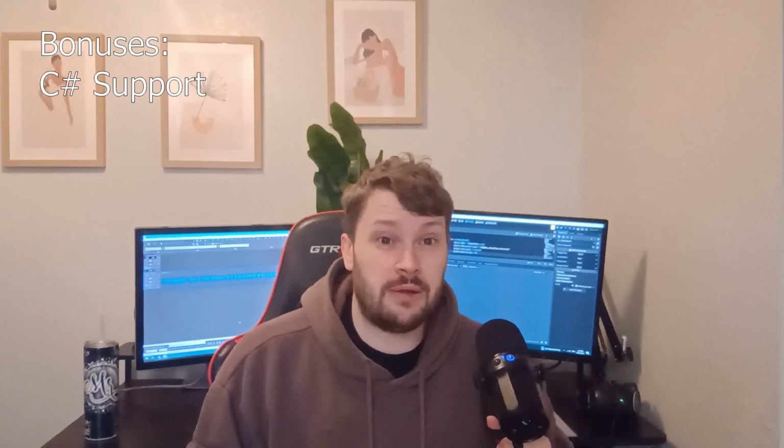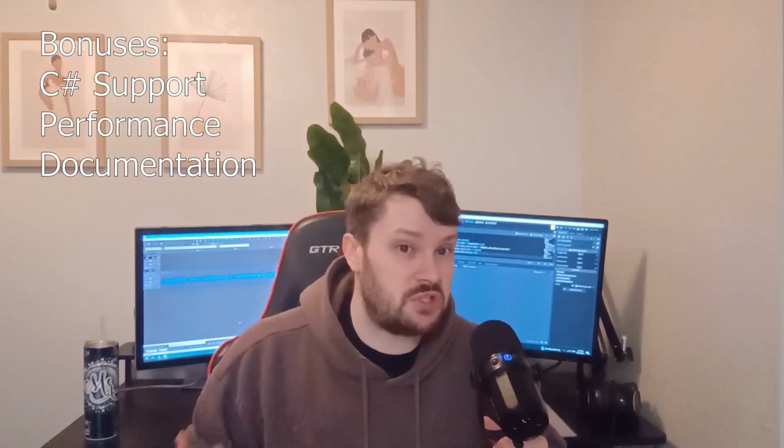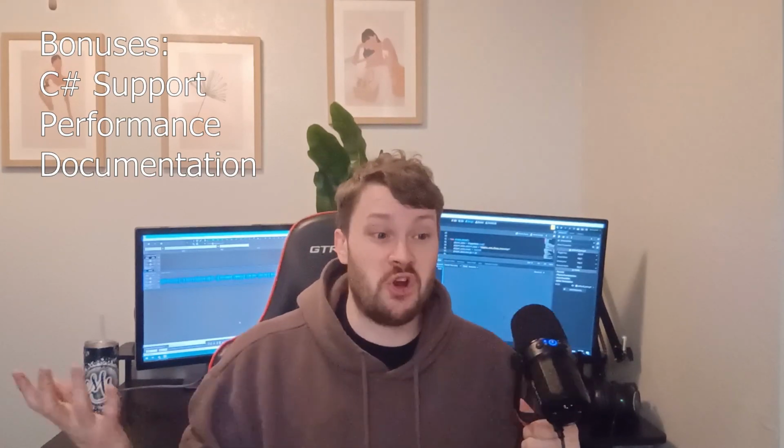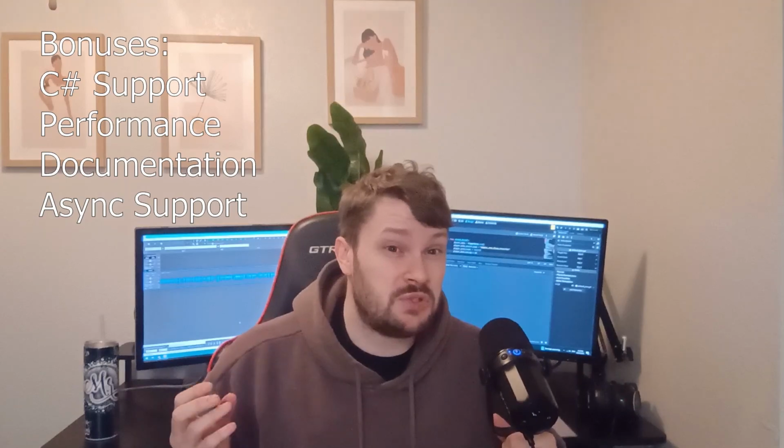Now there are going to be some bonuses. The first bonus is if it supports C#, that's even better. Standardizing across GDScript and C# would be fantastic. Then I'll be looking at performance. If it has good performance, I'm not going to complain. We'll also be looking at documentation. If the documentation is super simple and easy to follow and use, perfect. And finally, we'll be looking for asynchronous support. If you can run it on a second thread and it's not blocking, great. All right, let's see if any JSON serializer actually meets these requirements.